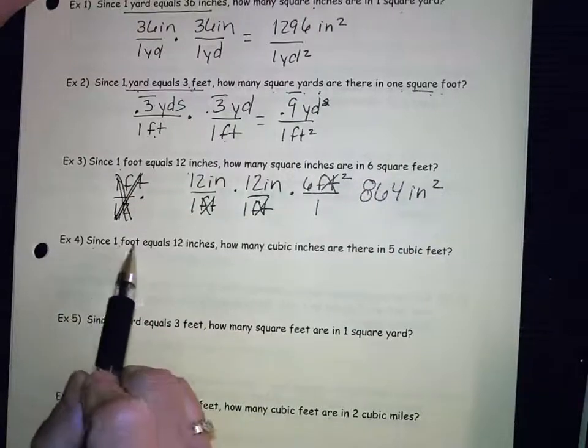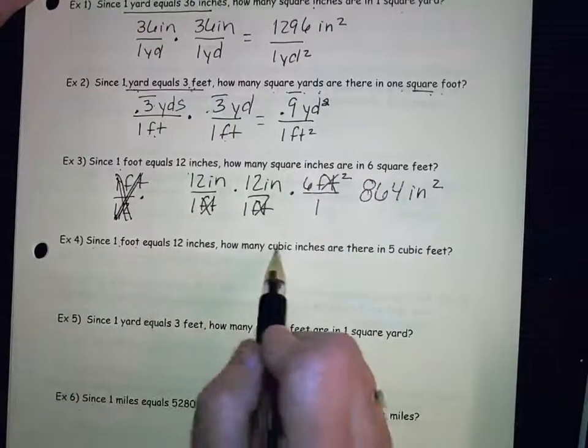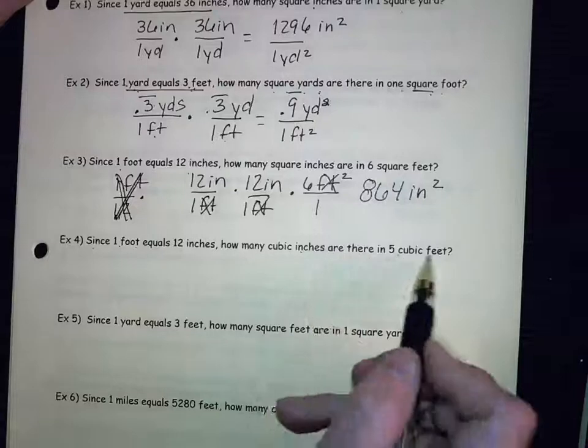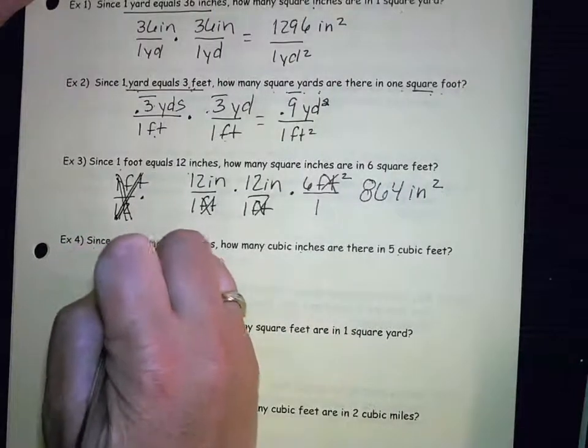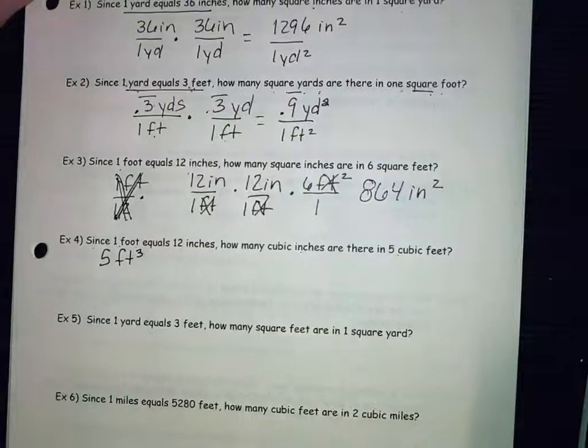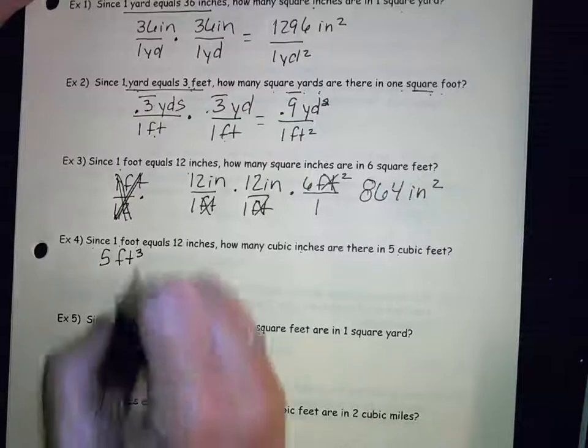Example 4. 1 foot equals 12 inches. How many cubic inches are in 5 cubic feet? Notice 2 things. First of all, I started out with that cubic feet. And also we have cubic feet this time, so we need 3 of those fractions written down.